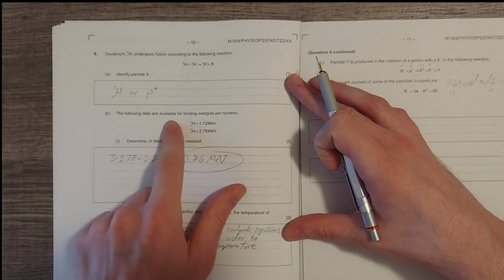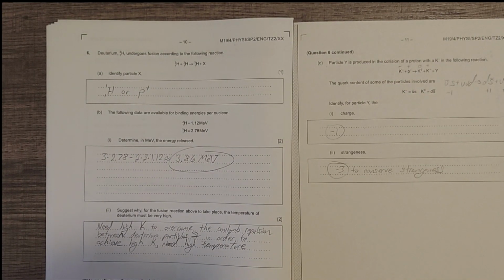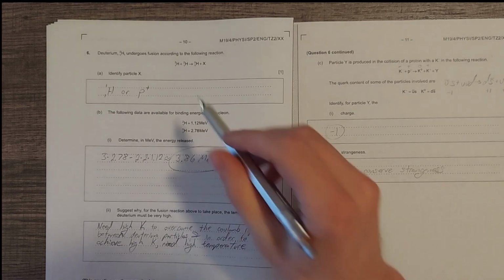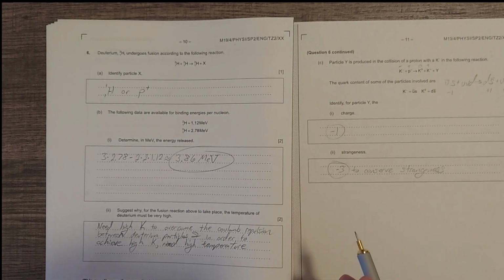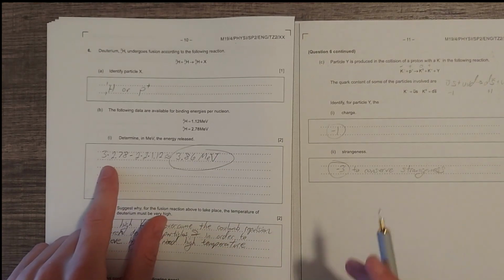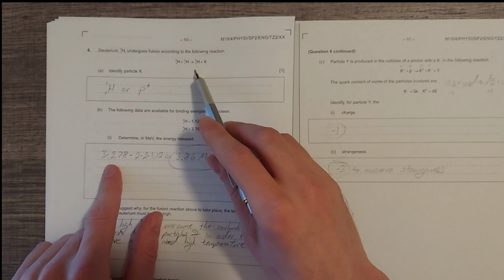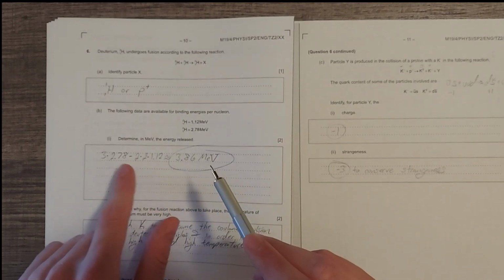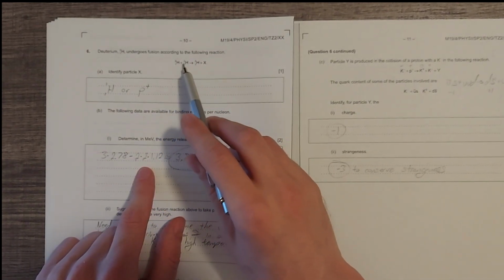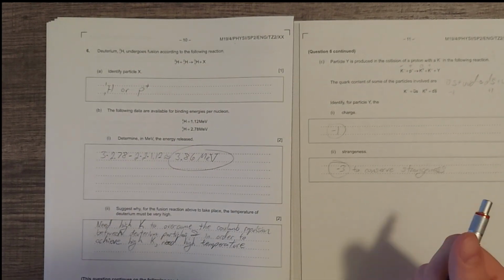Okay, the following data are available for the binding energies per nucleon. Determine in mega electron volts the energy released by this fusion. Okay, so I just do the energy for this tritium minus the energy for these guys, and then I'm done. Wait a second, let me just check something real quick.